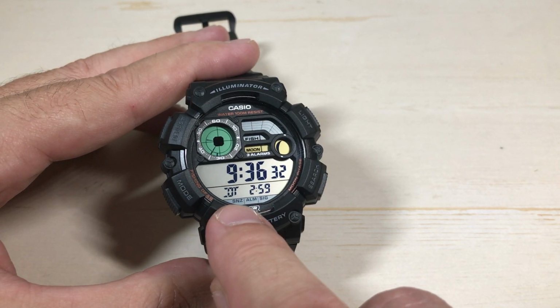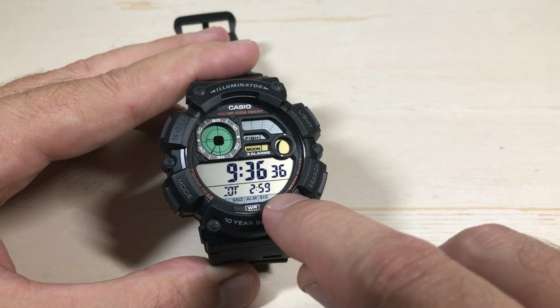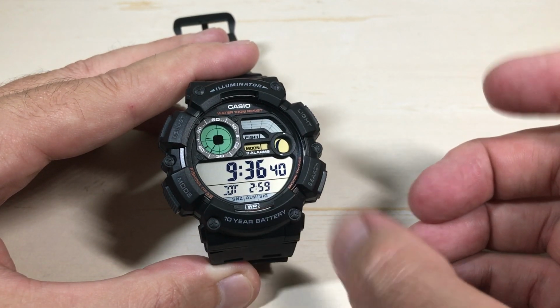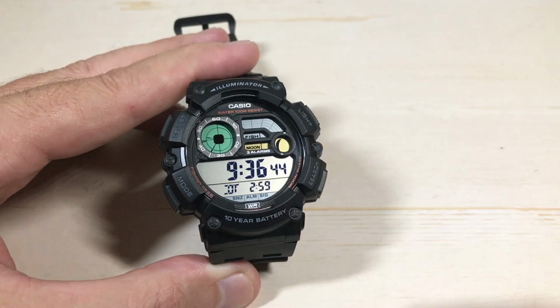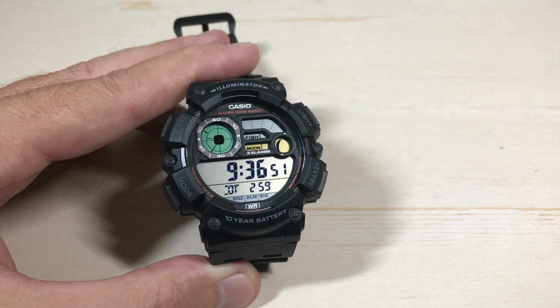You're going to see DT at the bottom. That's for dual time. When you're on this mode, the bottom section is going to have your current time. So for my home location, 2:59 is my time. The middle section is going to be your dual time. What's the second time zone value that we want to see? And that's really pretty much what this feature does.